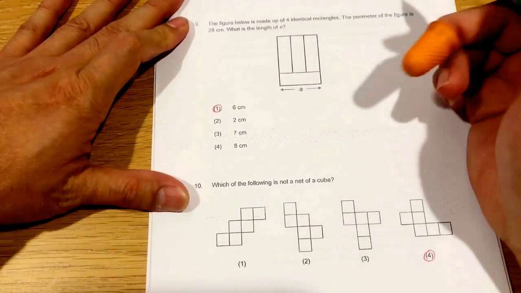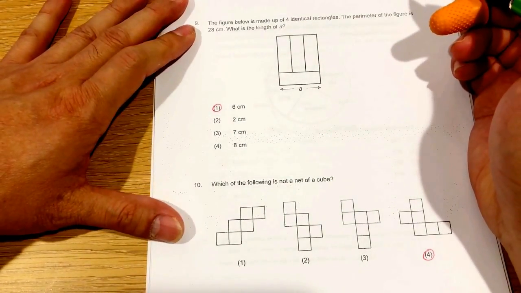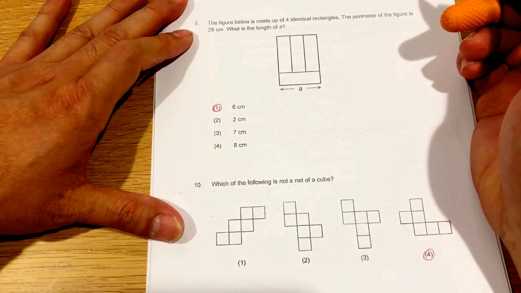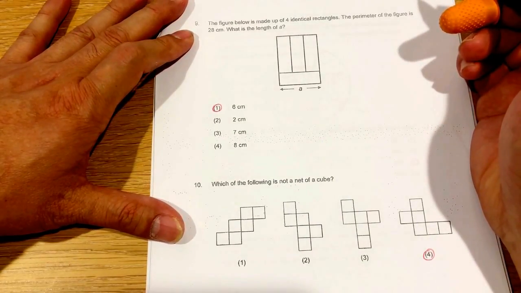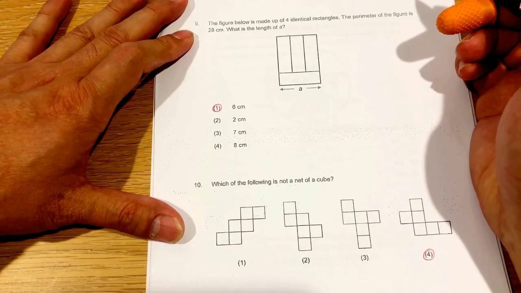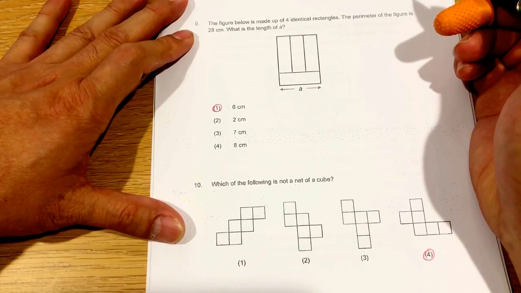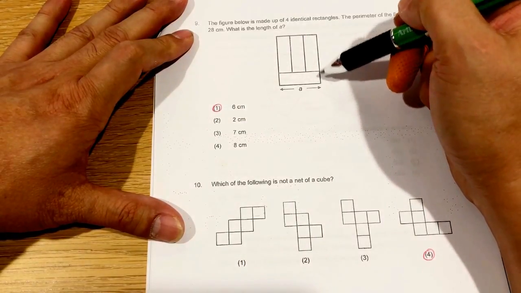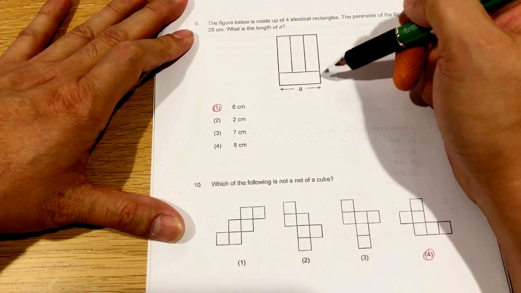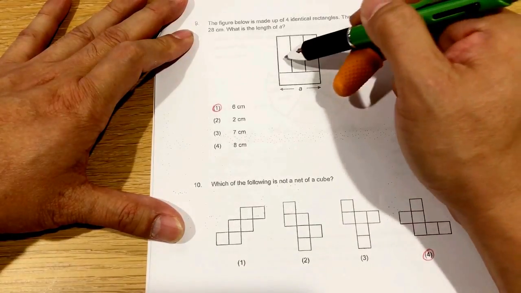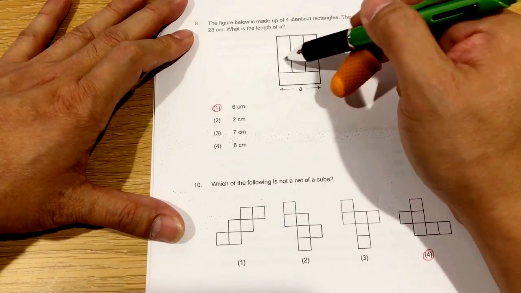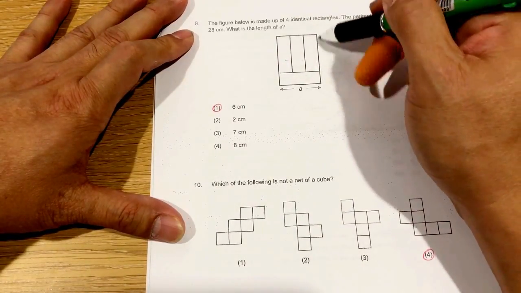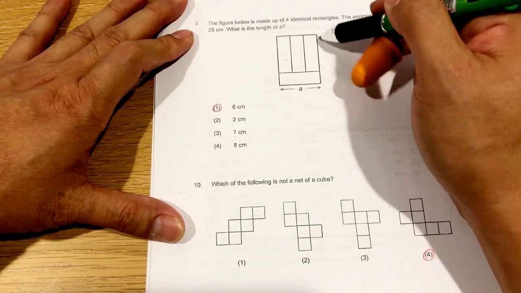Let's look at the next page now. The figure below is made of 4 identical rectangles. The perimeter of the figure is 28 centimeters. And what is the length of A? Right. Well, first thing to note here is that this may not necessarily be drawn to scale. You can see that these 4 rectangles are identical, although it's drawn a little bit taller than it should be.